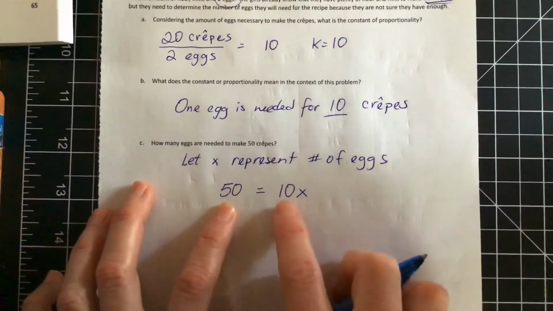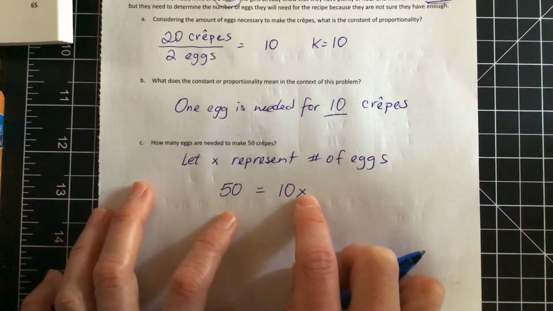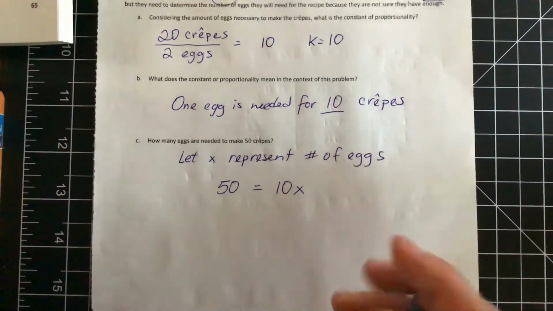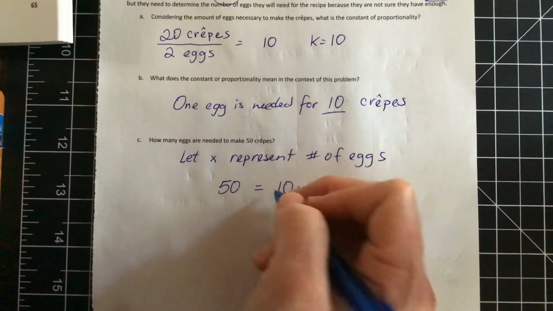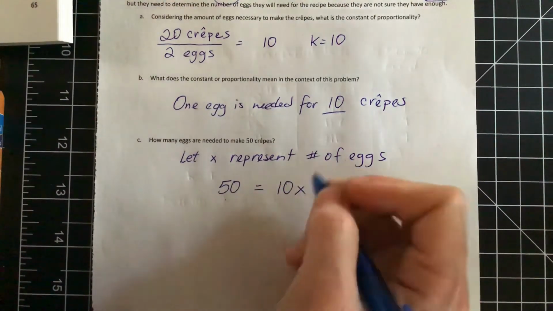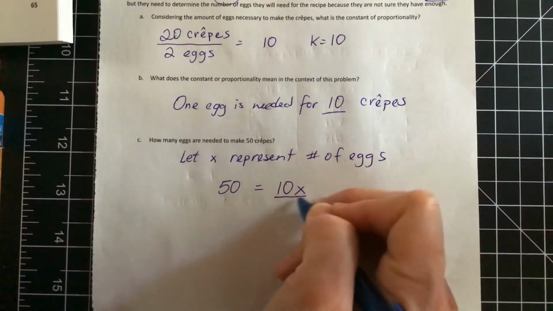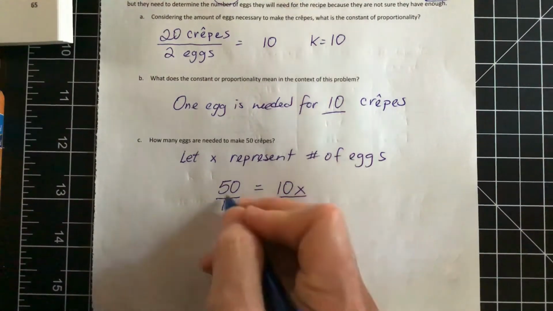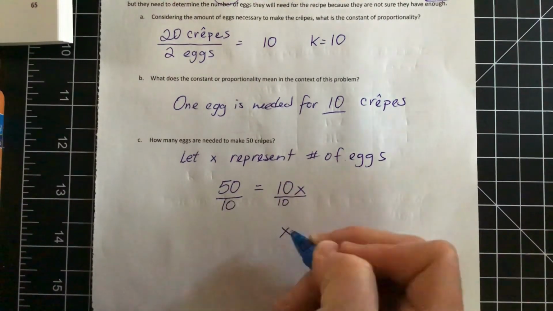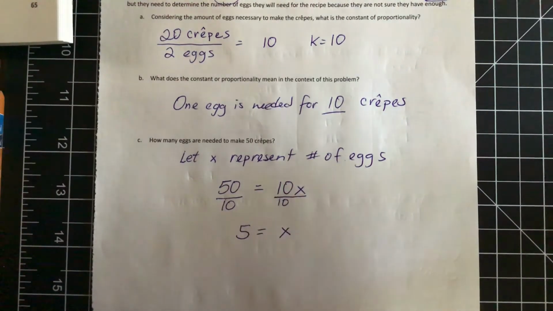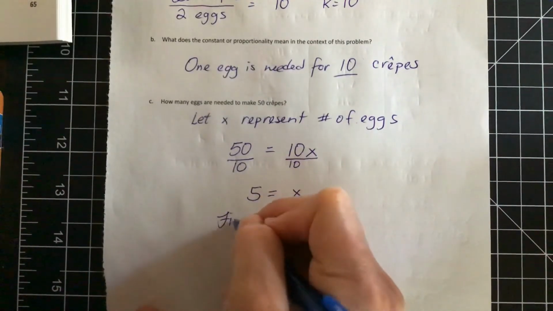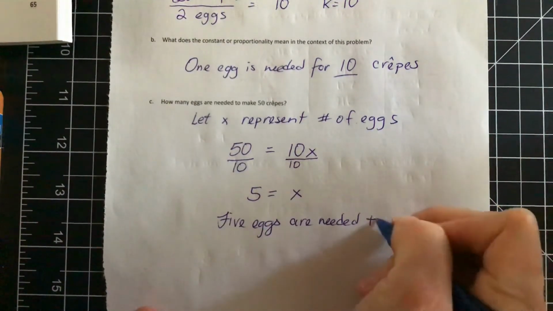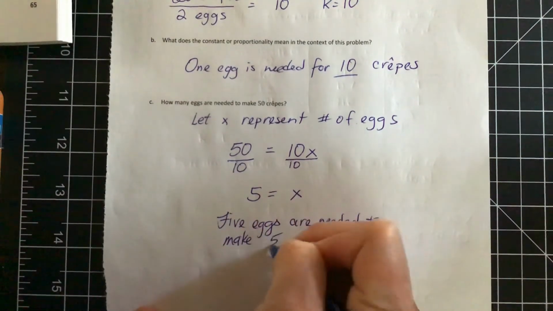That would help tell you how many eggs you need for 50. And to solve this, you are just doing algebra. It's a one-step equation. So you divide both sides by 10. It's also guess and check, right? What times 10 is 50? It's 5. So the answer is 5 eggs are needed to make 50 crepes.